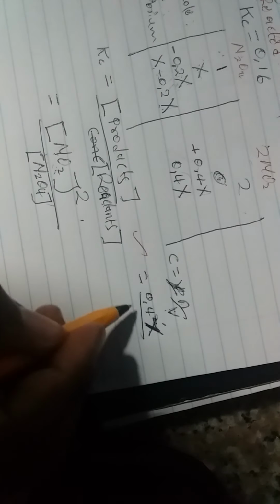So your number of moles of NO2 is this one. So these are the number of moles of NO2, 0.4x, 0.4x over V, proceeding in a volume of 2.